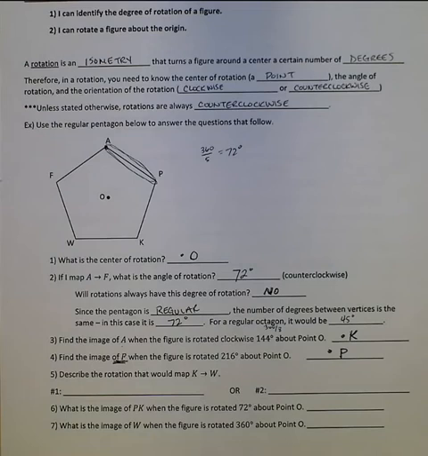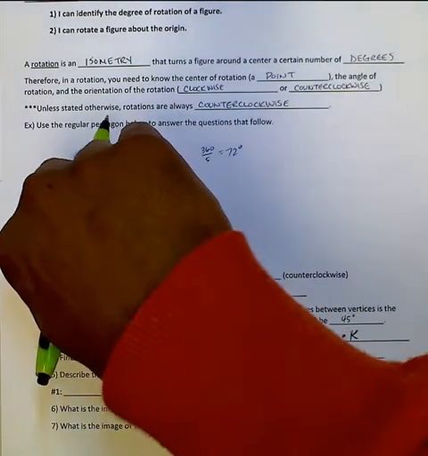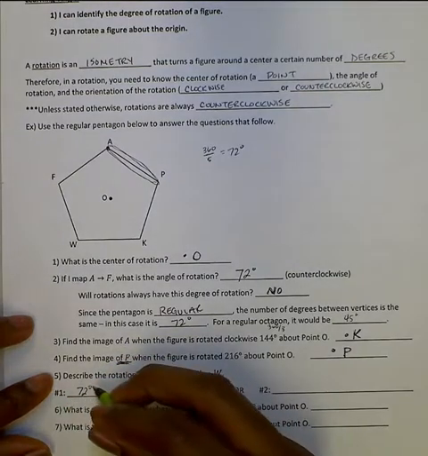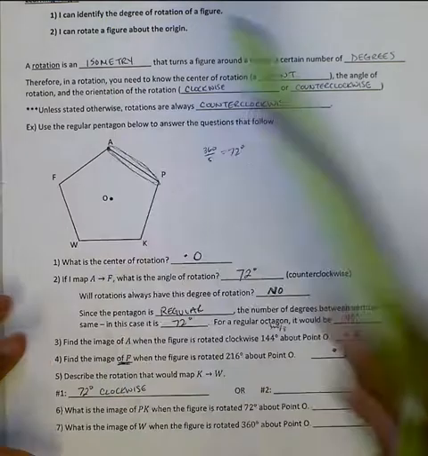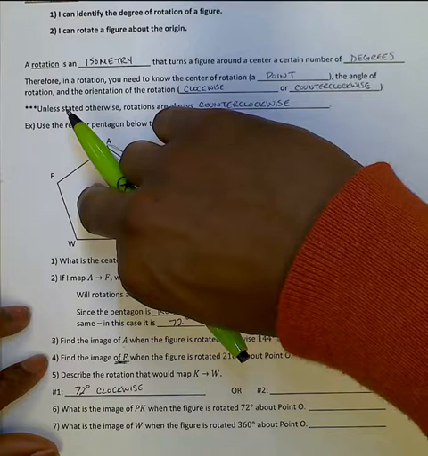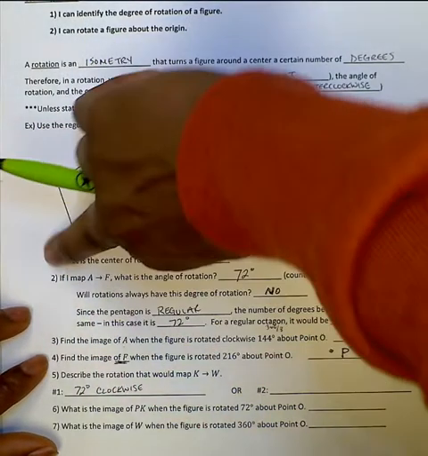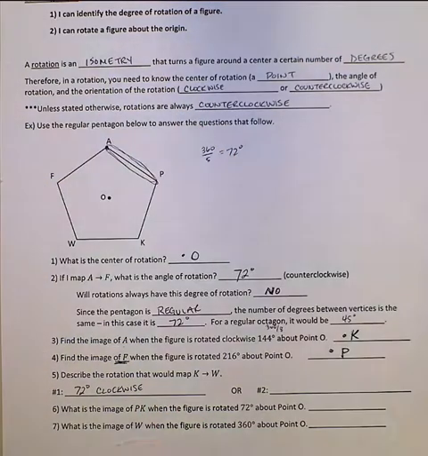Now it says describe the rotation that would map K to W. So we're going from K to W, and we could go 72 degrees clockwise. That's how the clock would move. Or, to go from K to W, we could go here, here, here, here. We do that 4 times, so 72 times 4, which would give us 288.